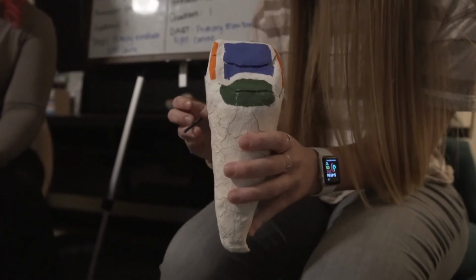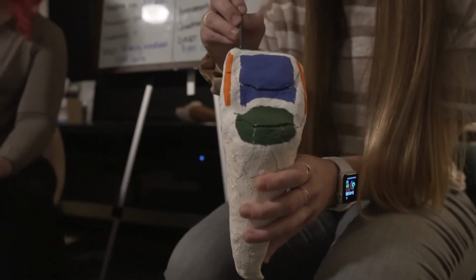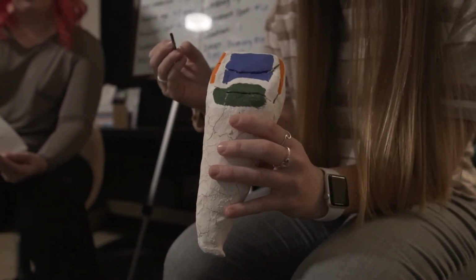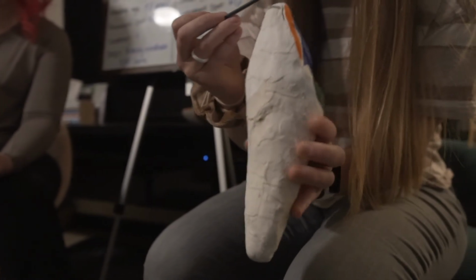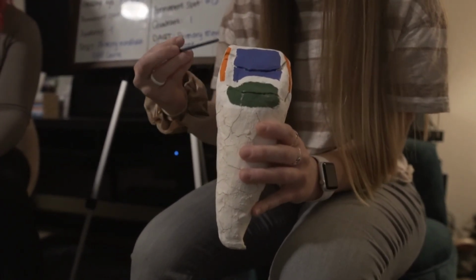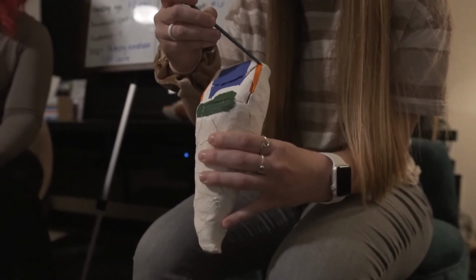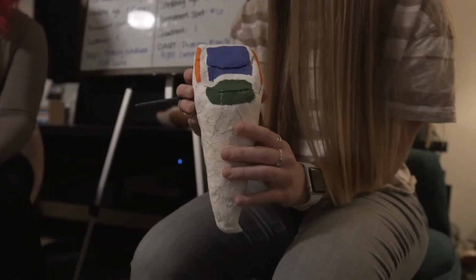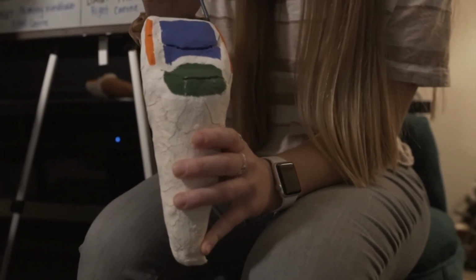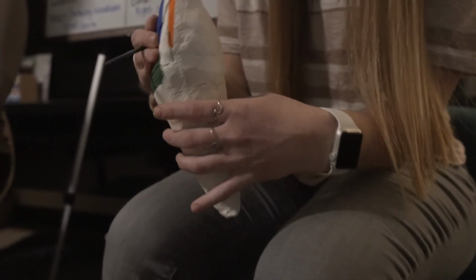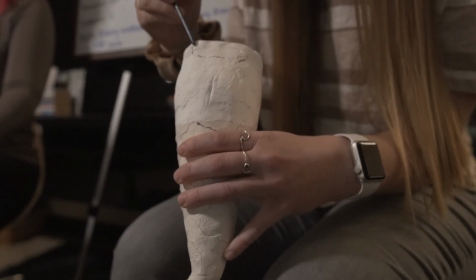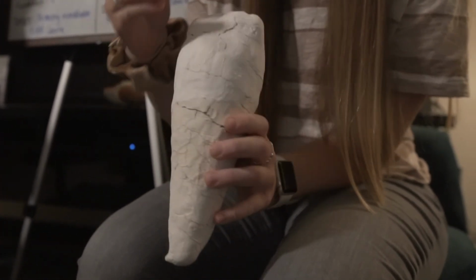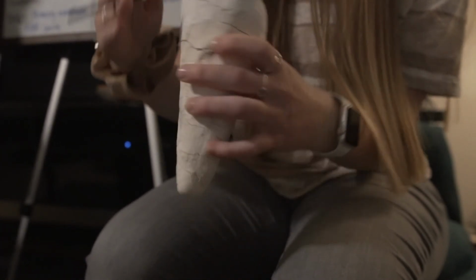The line angles on this tooth are linguoincisal, labioincisal, mesiolabial, mesiolingual, distolingual, and distolabial. The point angles on this tooth are distolinguoincisal, distolabioincisal, mesiolinguoincisal, mesiolabioincisal.